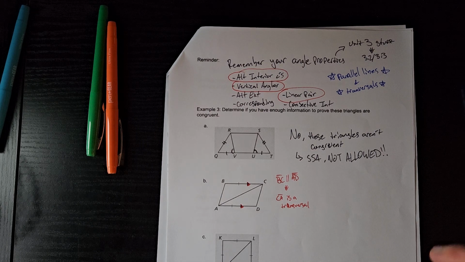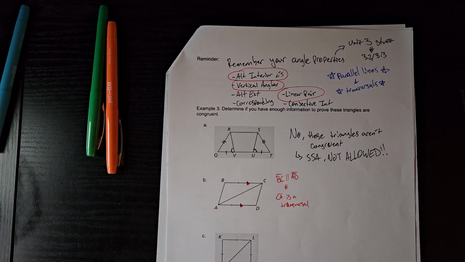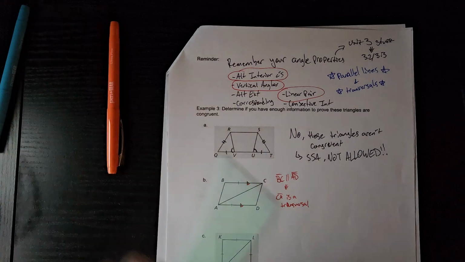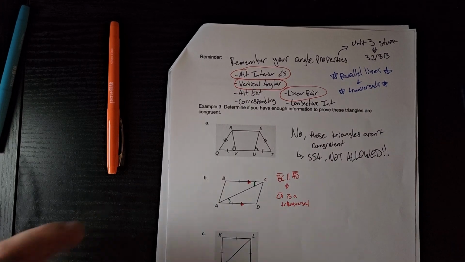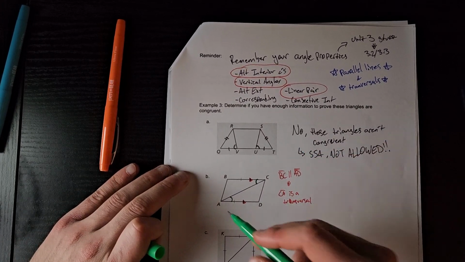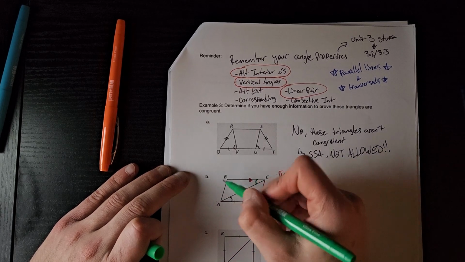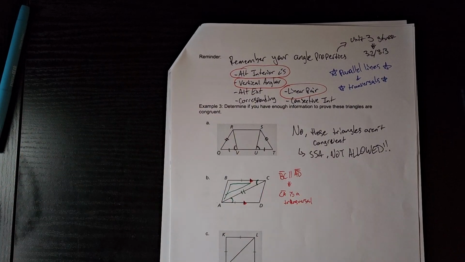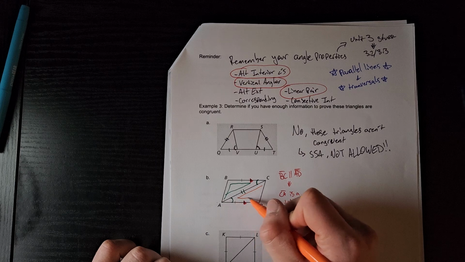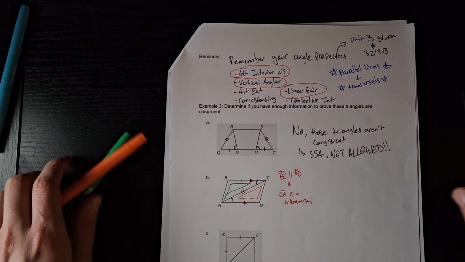One thing we can do, if this is a transversal, is look on the insides of these angles to see if anything is congruent with each other. And yes, there is. This angle right here and this angle right here are congruent. That's good. And the transversal itself is also reflexive because it's on triangle ABC and it's on triangle ADC. The transversal is on both triangles, so I can say that it's reflexive on itself.